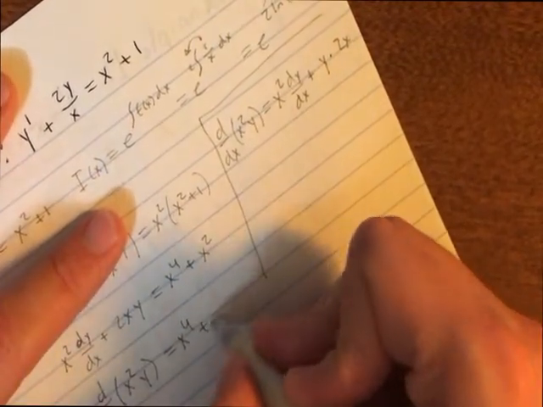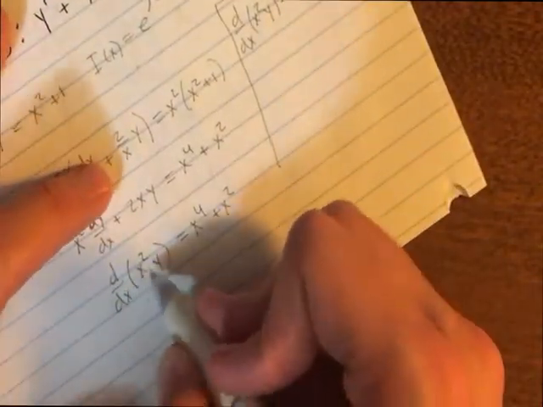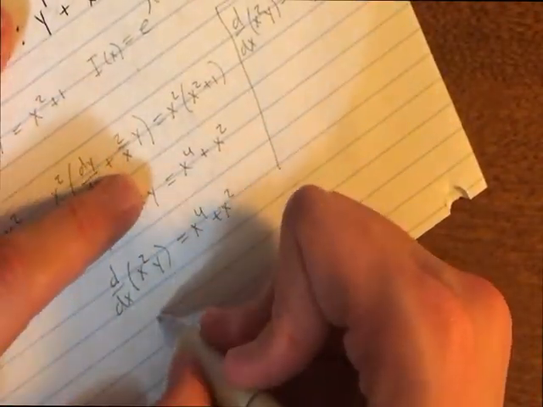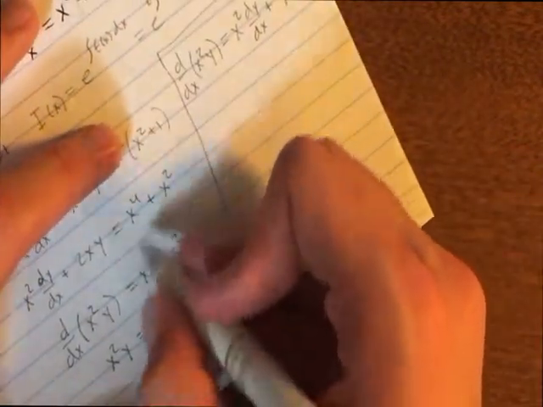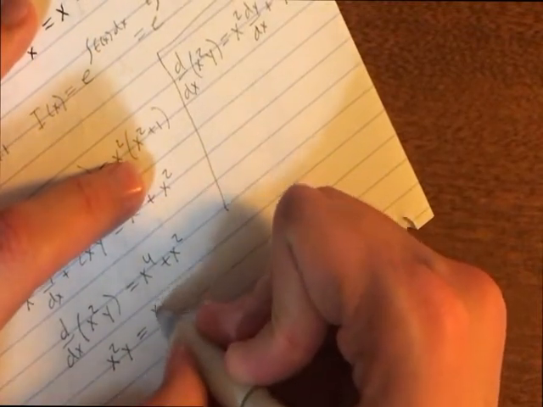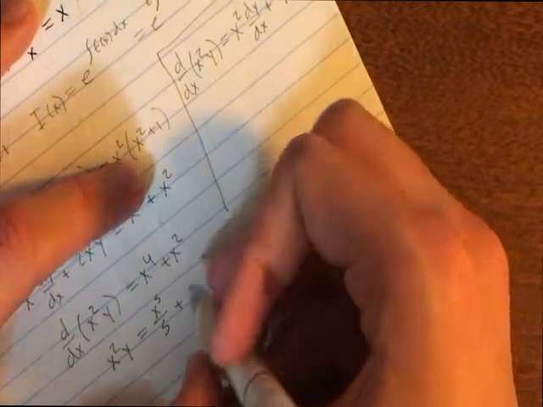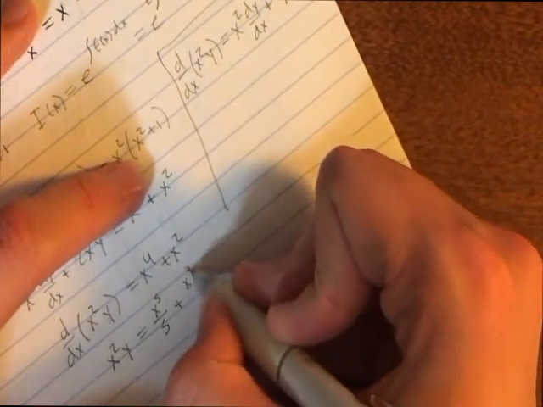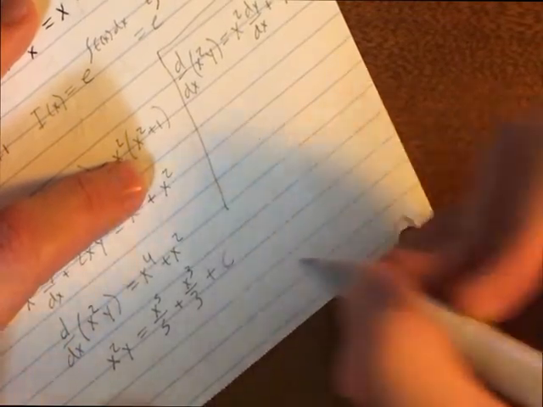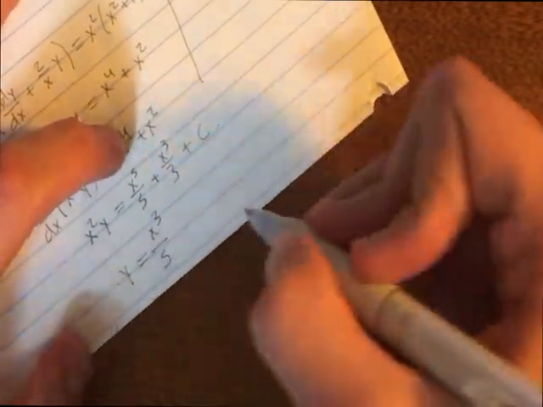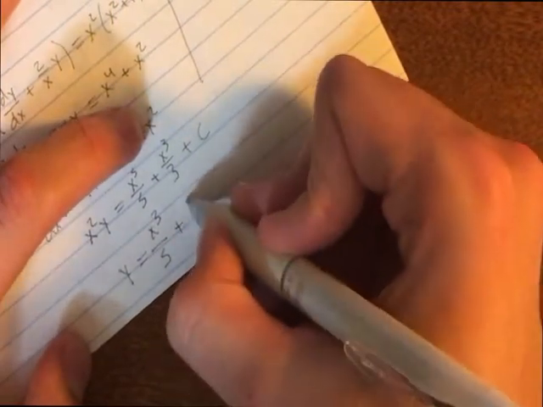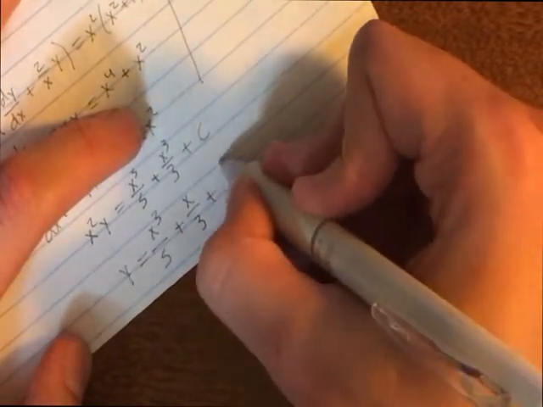And now both sides are easily integrable. We know this one is simple: cancel out the d/dx, and that gives us x squared y. And the integral of this is x to the 5th over 5, plus x cubed over 3, and don't forget c. Divide both sides by x squared to get y alone, and that leaves us with y equals x cubed over 5 plus x over 3 plus c over x squared, and that is our answer.